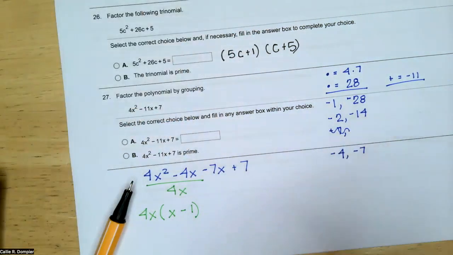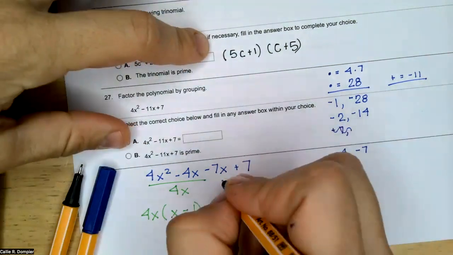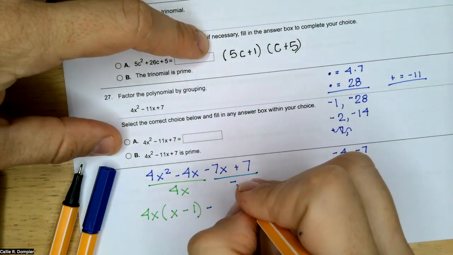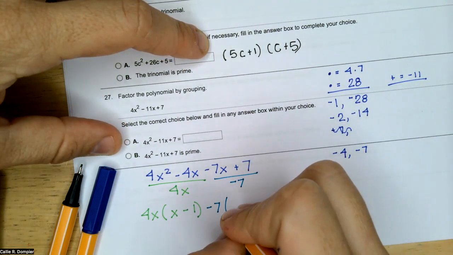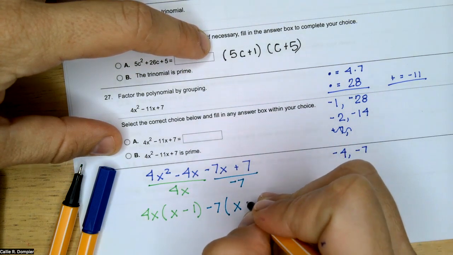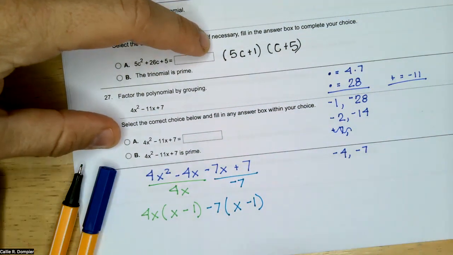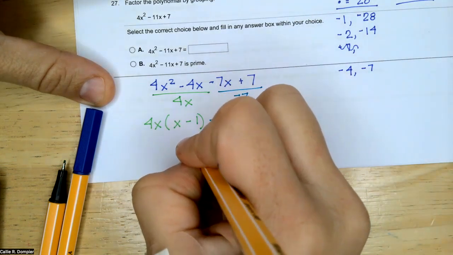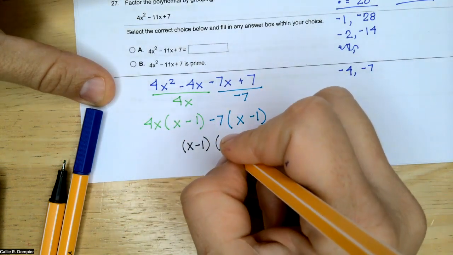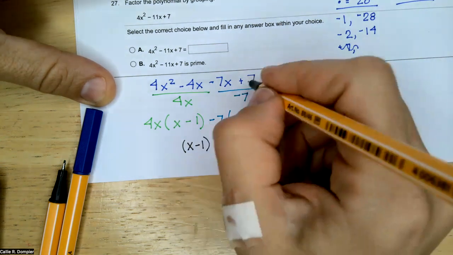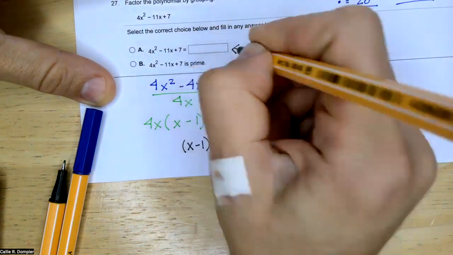Here I have -7x plus 7 because of that minus right there. I know this number has to be a negative, so I'm going to put a minus here. 7x and 7, the only thing that's common to both is 7. -7x divided by -7 leaves me with an x. +7 divided by -7 leaves me with a -1. I have x minus 1 common to both, and so my final answer, when I factor out the x minus 1, is x minus 1 times 4x minus 7. That's about right. Good. All right, a few more of these.